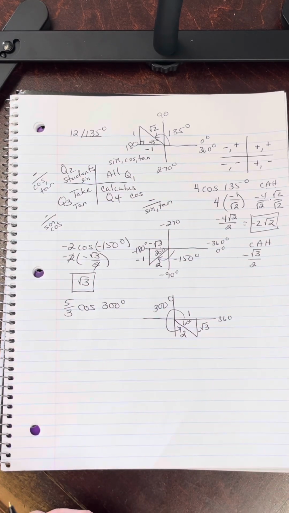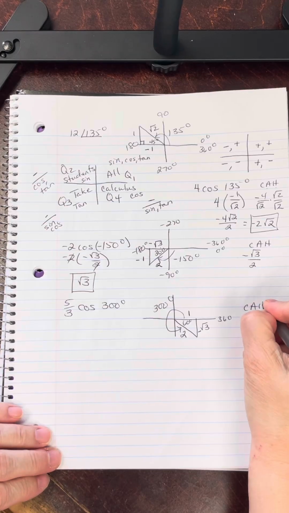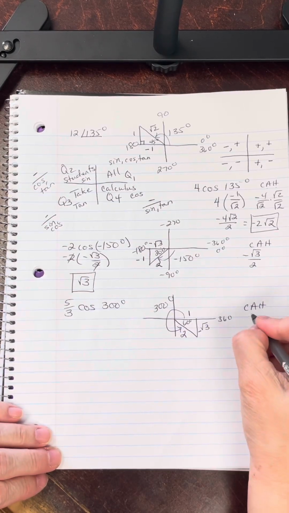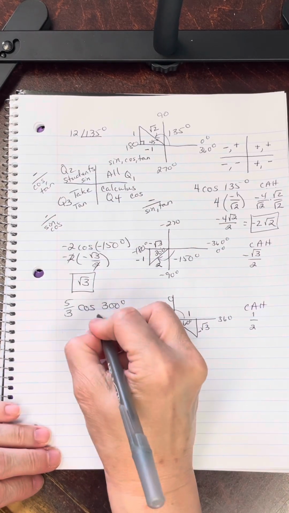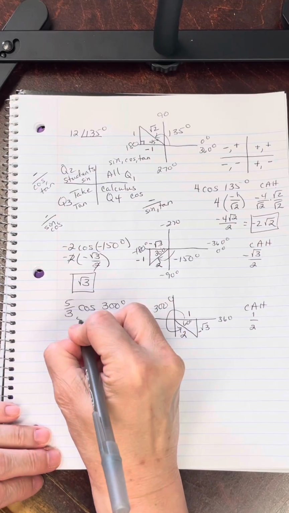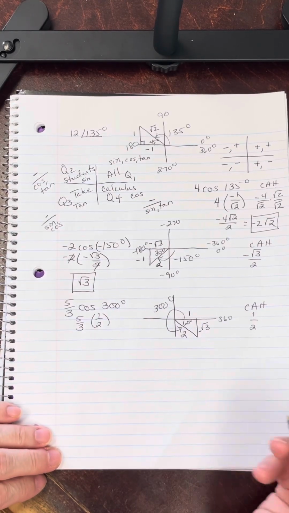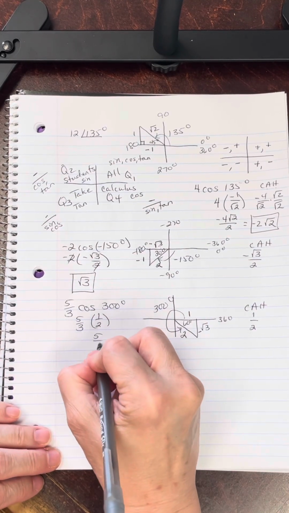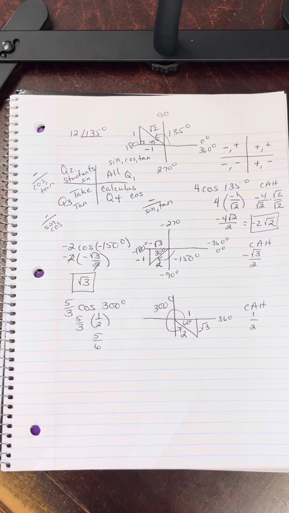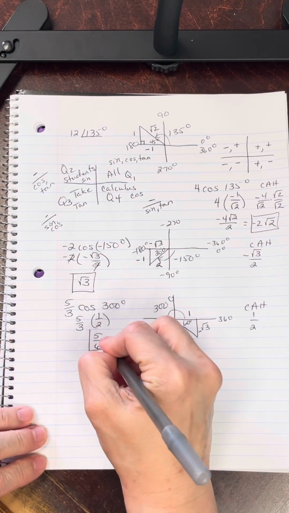Okay, now we've labeled everything. Cosine, again, CAH. The adjacent to this is 1, the hypotenuse is 2. So we're filling in 1/2 and multiplying that by 5/3, nothing to reduce. So I get 5/6 as the final fractional answer.